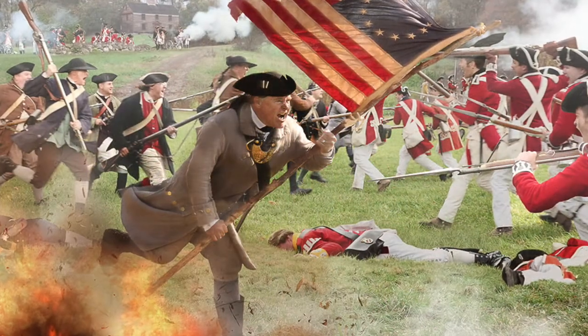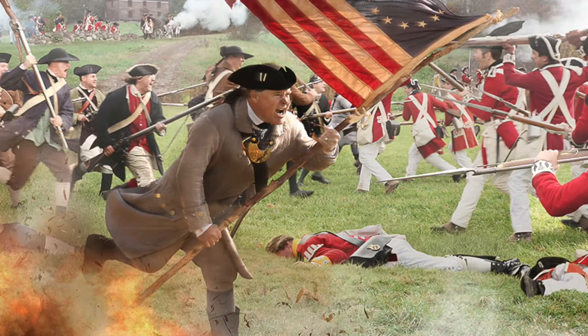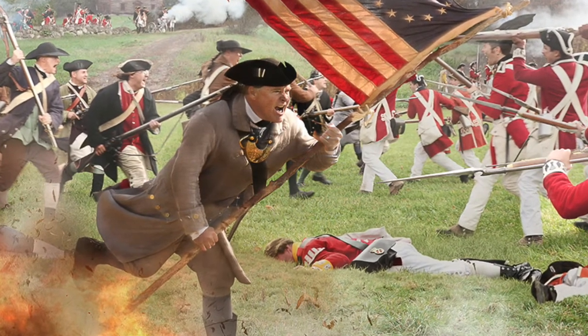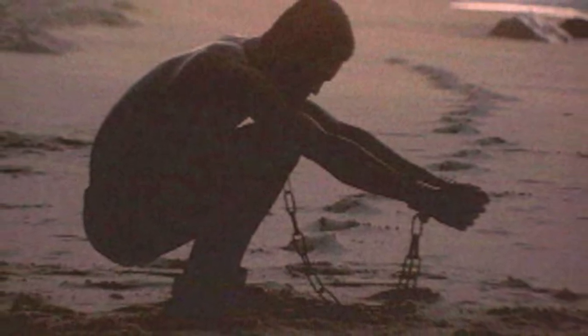During the Revolutionary War, some colonists began to think of slavery as wrong. But after the war, when the Constitution was written, it became the law of the land.